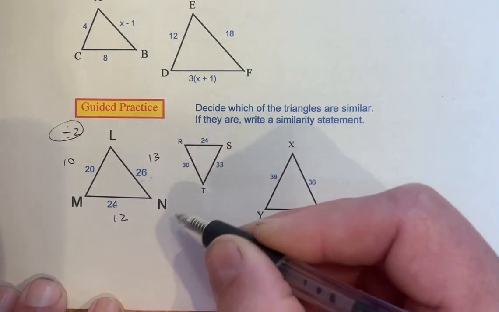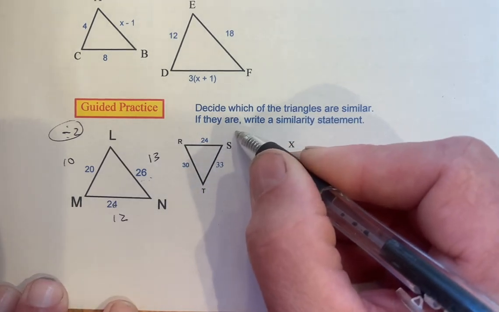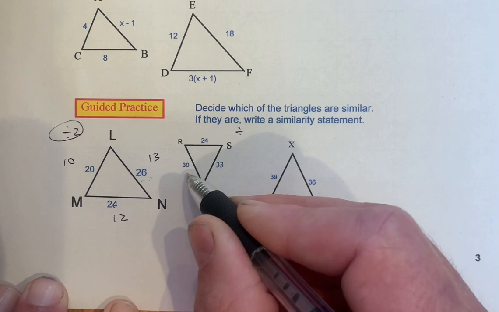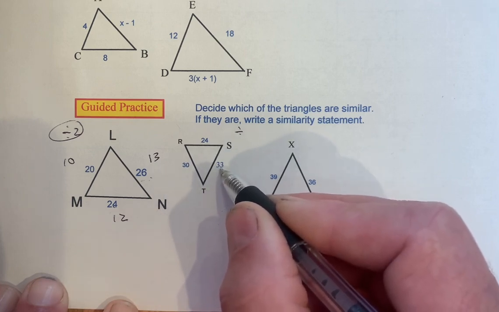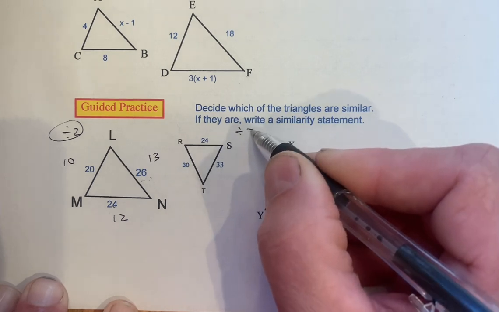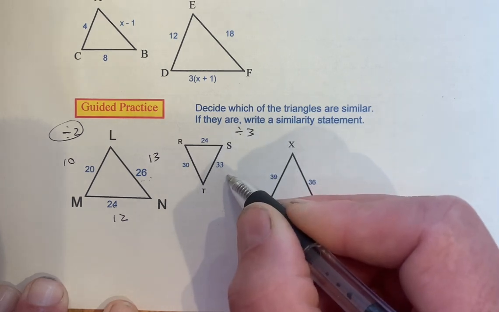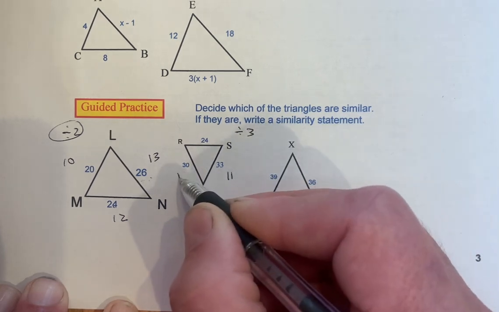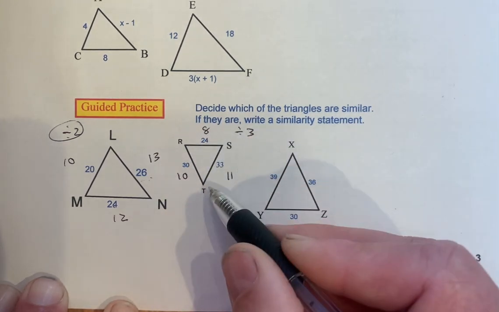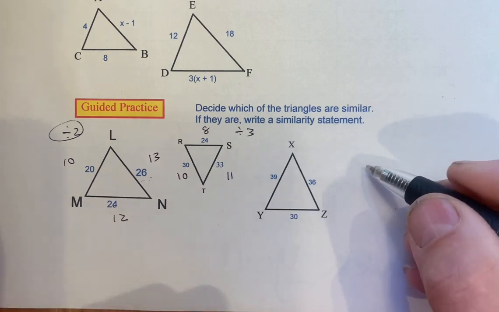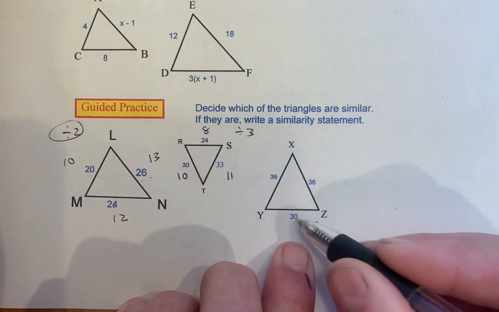Okay, I'm not going to write the scale factors. I'm just going to divide them up. I'm going to divide this one by the same number. And it looks like, well, 33, I could divide by 3 and 11. So maybe I'll divide this one by 3. And that would be 11, 10, and divide by 3 is 8. It's looking like those numbers aren't the same. Let's just take a look at this one.